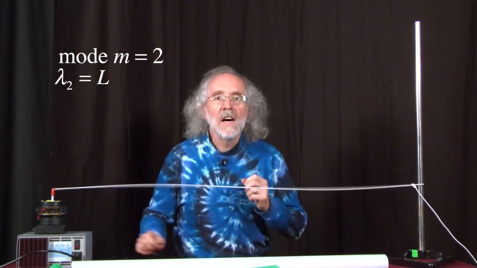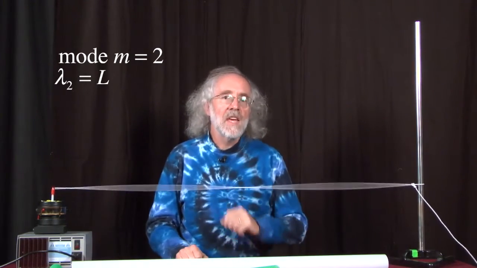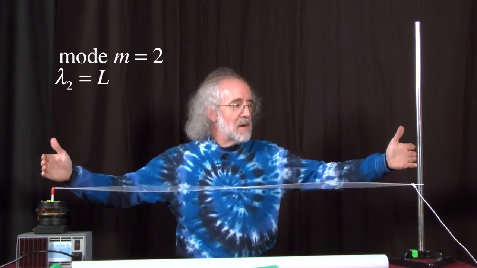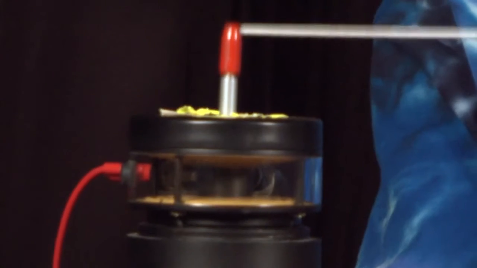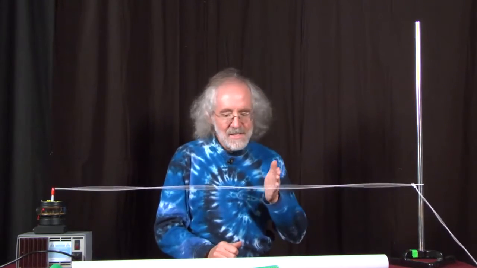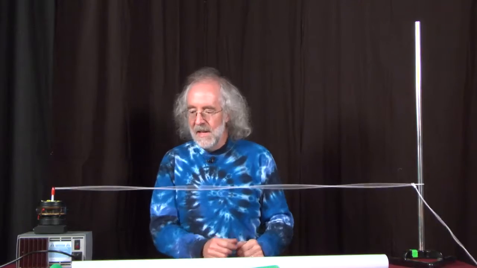Now, I'm going to put up another mode, and I want you to think about what is the mode number and what is the wavelength. This is mode m equals 2. The wavelength is L. Next, I'm going to dial it up. This mode right here, it has antinode, antinode, antinode, antinode, and it's got nodes here. What is the mode number and what is the wavelength for this mode of the system? We'll give you some choices.